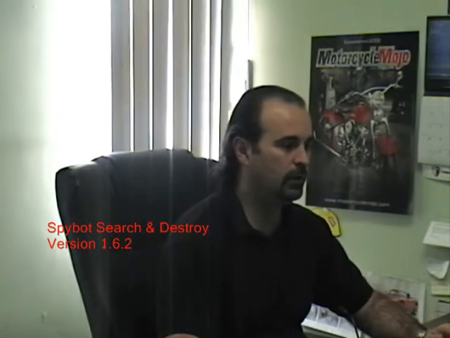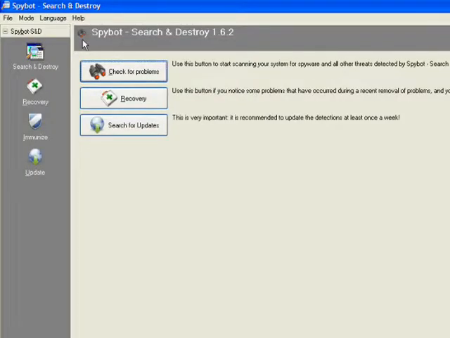So if we have a look at my screen, I've already opened up the program, and there's basically a 3-step process here. So what you want to do is, if you see here, first thing is to update. So it's going to have the most up-to-date definitions of what to look for when you're scanning for the infections. The second step would be to immunize the computer. It's more of a proactive solution. And then the third step will be to actually search for the infections.